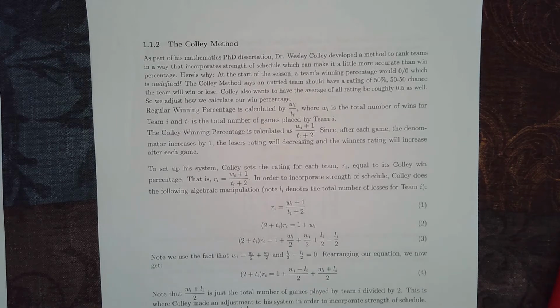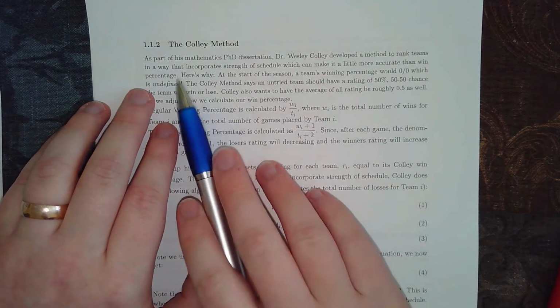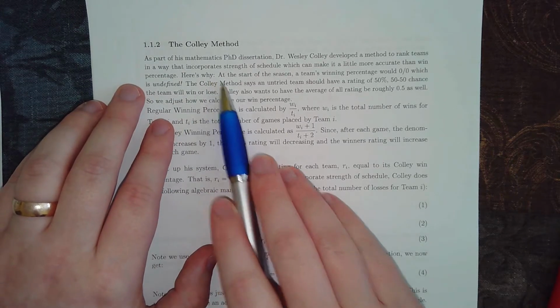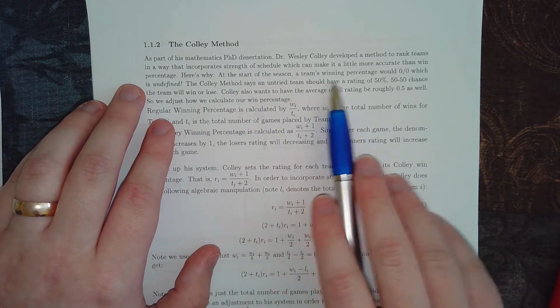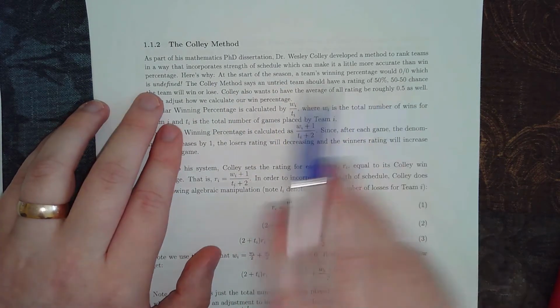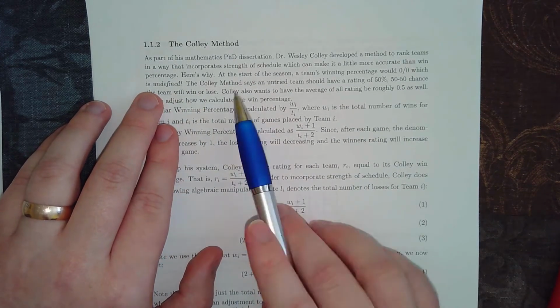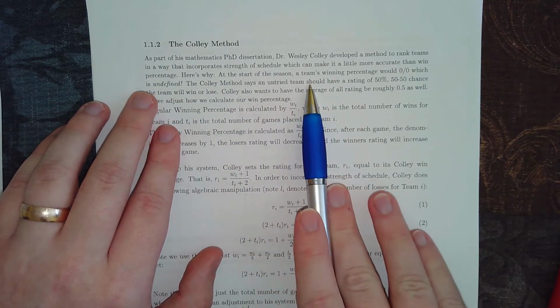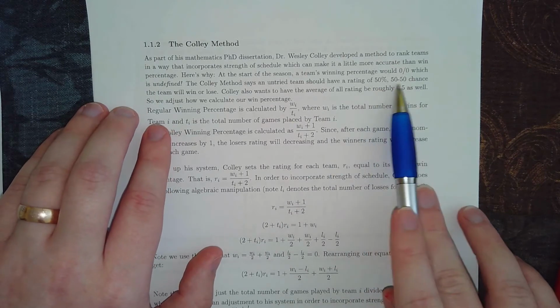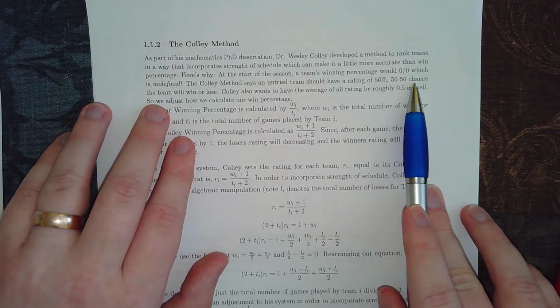So the first method is going to be known as the Coley method. So as part of his mathematics PhD dissertation, Dr. Wesley Coley developed a method to rank teams in a way that incorporates strength of schedule that can make it a little more accurate than win percentage. Here's why he feels that it's more accurate. At the start of the season, a team's win percentage would be 0/0, but that's something that's undefined. So the Coley method says that a team that hasn't played a game should have a rating of 50%, so a 50-50 chance that that team will win or lose.